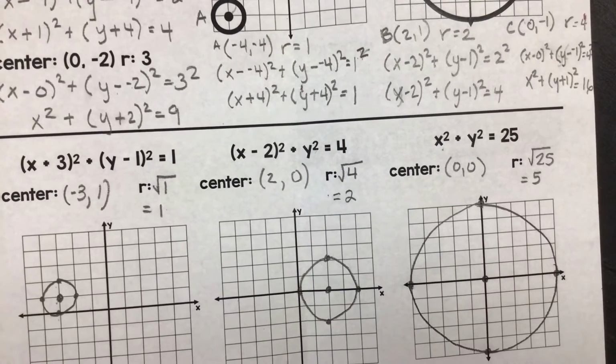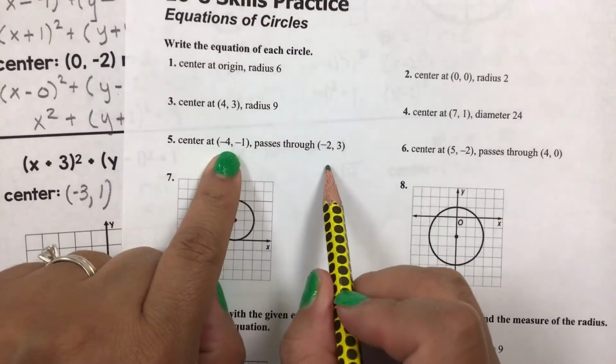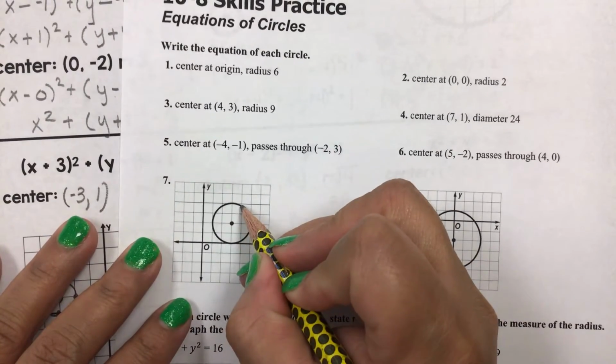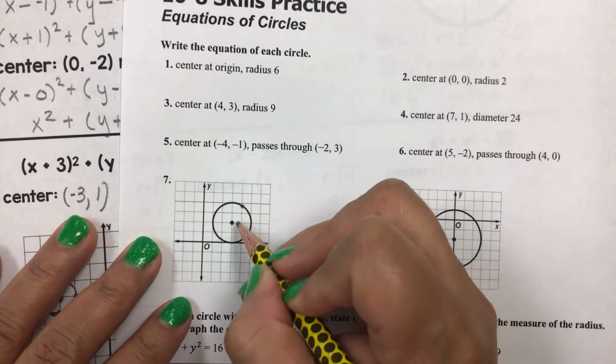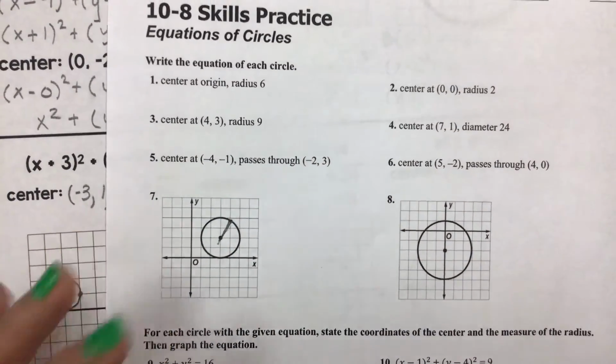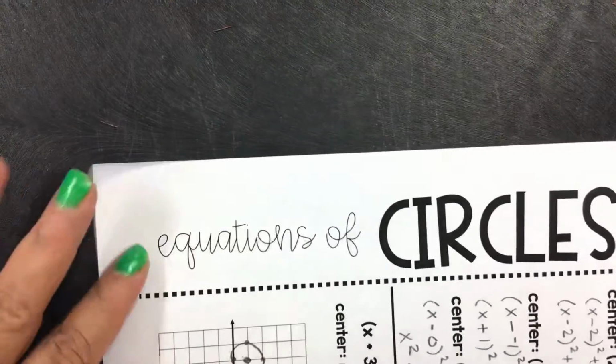The other thing I want to remind you of, and it's because of this problem right here, they gave you a center and a number, another point that it goes through. So in this case, it looks something like this, where they're just giving you a random number. We need this to find the radius. How would we find the radius? By the distance formula. So I'm going to remind you of the distance formula.